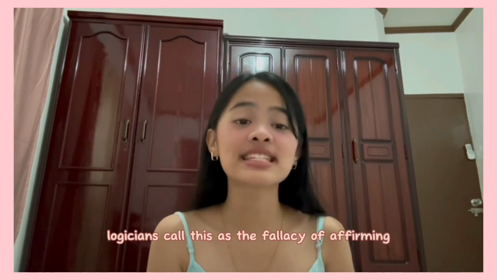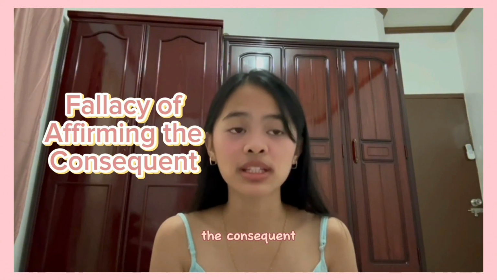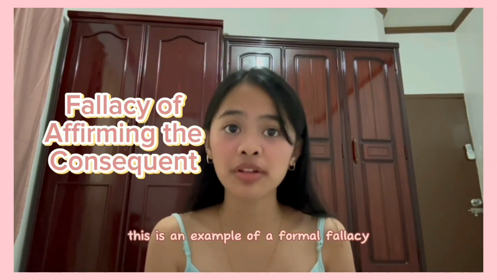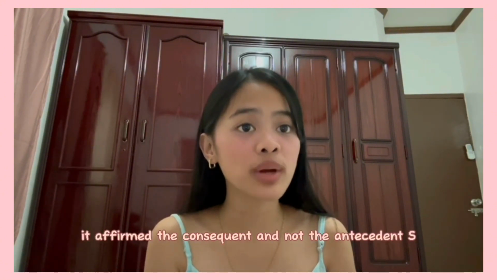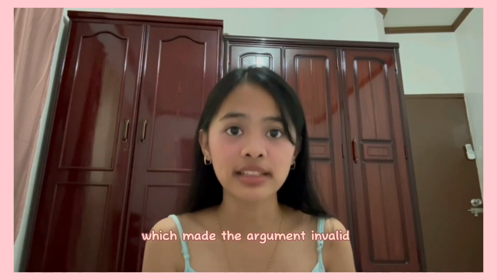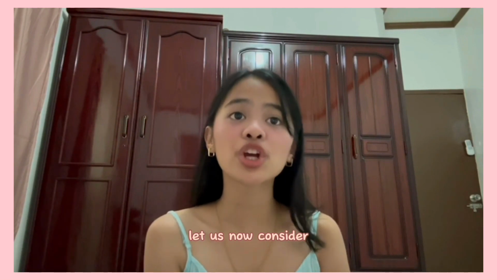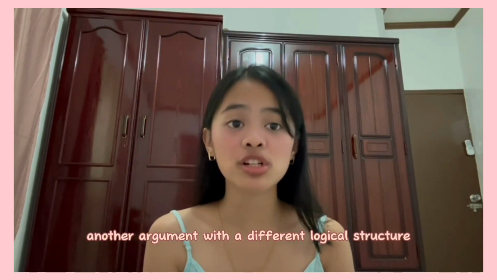Logicians call this the fallacy of affirming the consequent. This is an example of a formal fallacy. It affirmed the consequent and not the antecedent S, which made the argument invalid. Let us now consider another argument with a different logical structure.